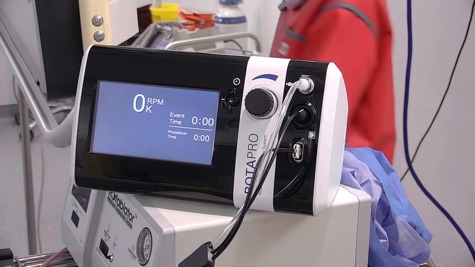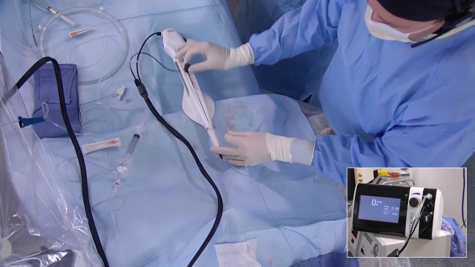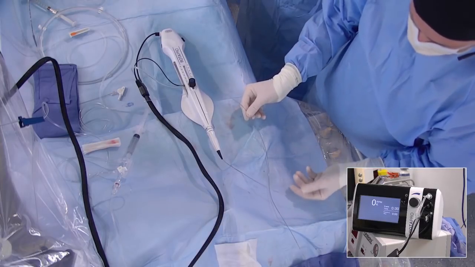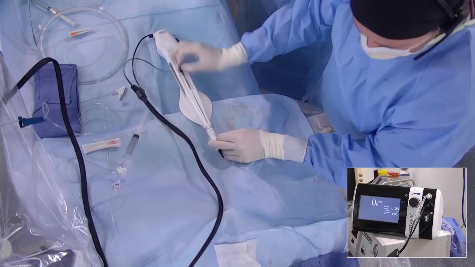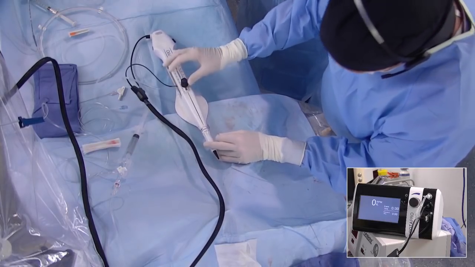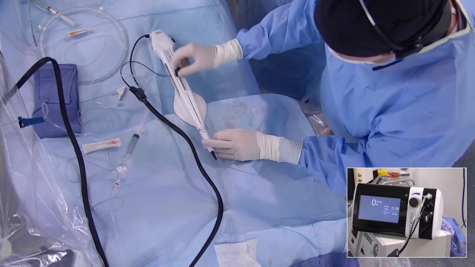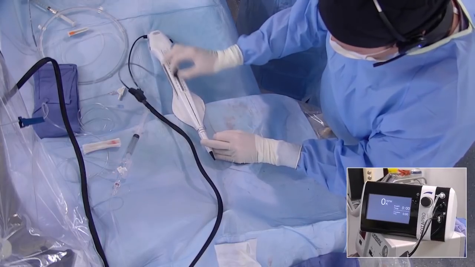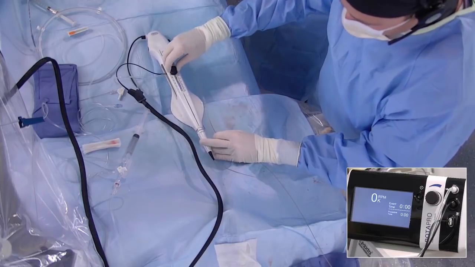So first I will remove the bubbles of air, because sometimes it can induce, I think, distal embolization, and maybe you can see that there are a lot of small bubbles. So usually I do this to be sure. I think it can induce slow flow, especially if there is a lot of air inside the device. I think it's okay now.